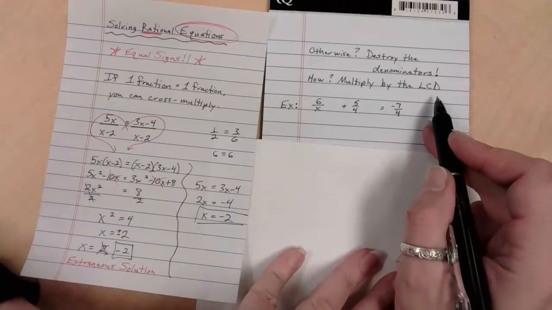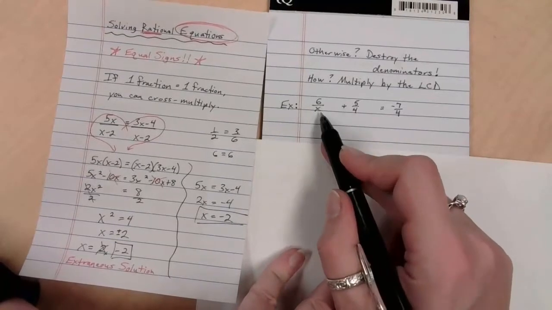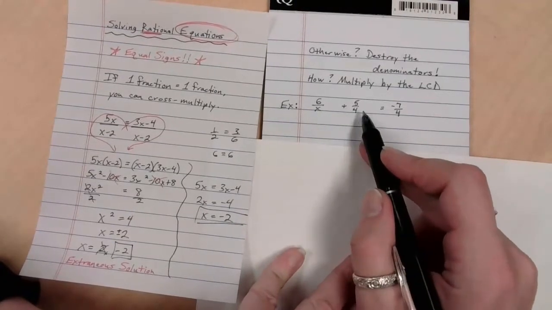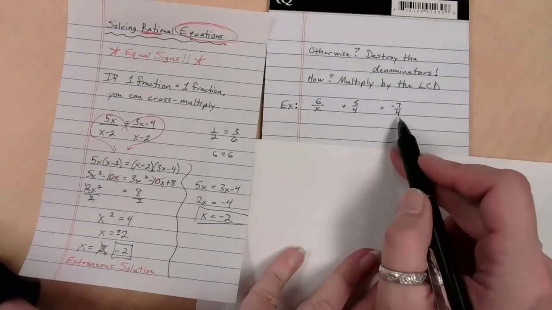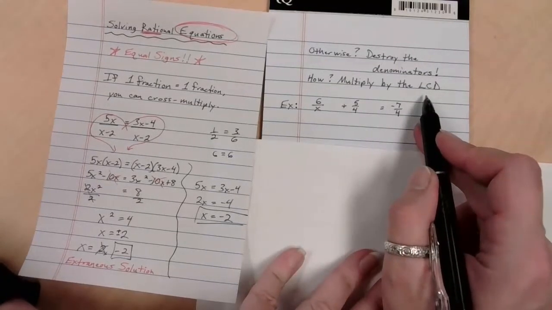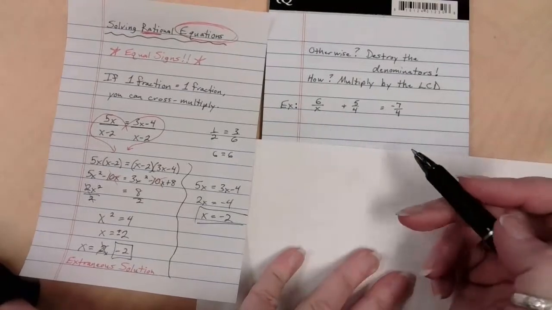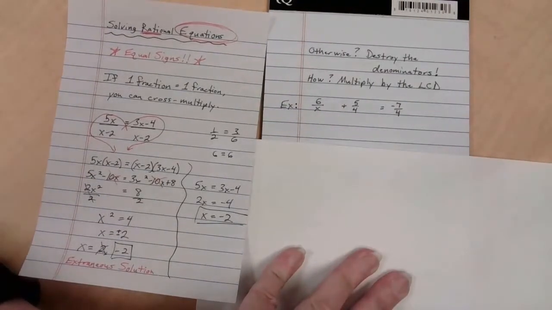Well, let's see. For doing this, we want to take the highest power of every factor. So x is a factor, highest power of 1. 4 is a factor. Technically, that's 2 squared. That's also 2 squared. So 2 squared or 4 is also going to be a factor. Ladies and gentlemen, again, we want every factor represented. My least common denominator here is going to be 4x, because that's going to encompass all the factors that I see here in my denominators.